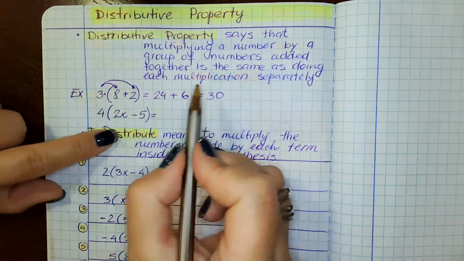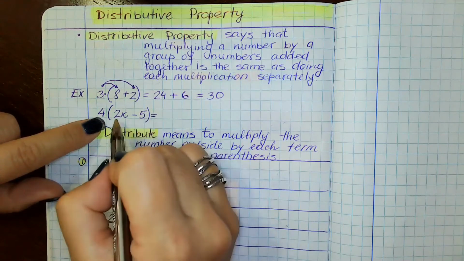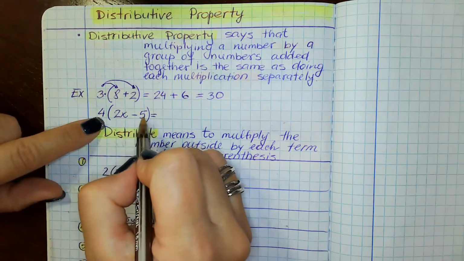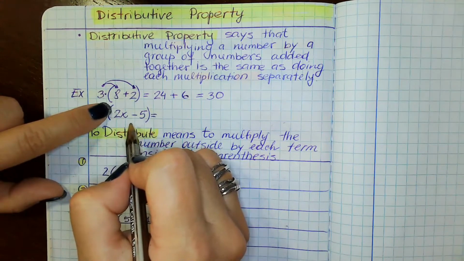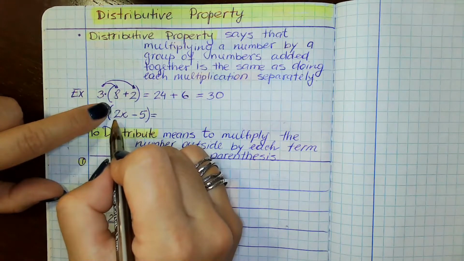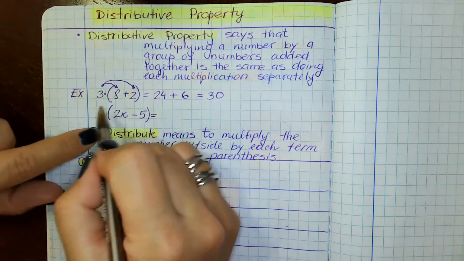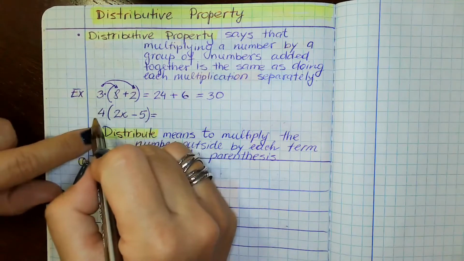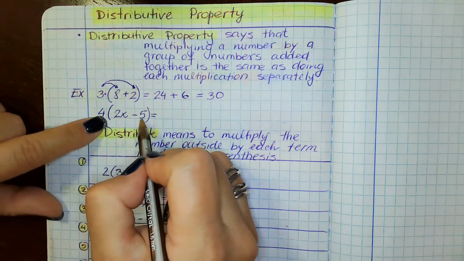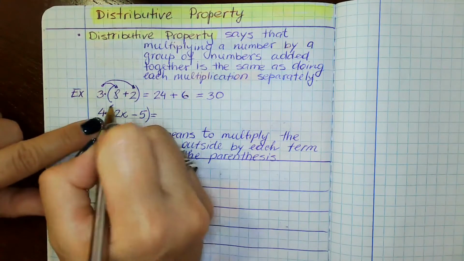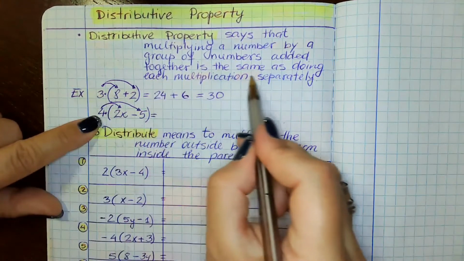However, if the first number 4 is multiplied by a group of numbers where one is a variable term and one is a constant, we cannot combine these two in parentheses. So this is the trick. If inside the parentheses we have two different terms, we cannot just add them and then multiply by 4 or subtract them and multiply by 4. That's not going to work because these two are not like terms and they cannot be grouped together. So this is when we have to do the multiplication by each number separately.